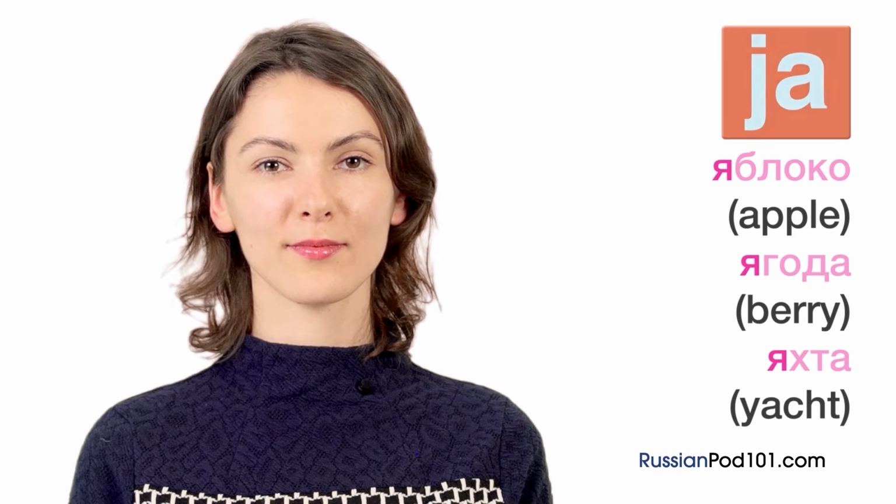The next vowel is е: есть, евро, ездить. It sounds very similar to the ye in year.